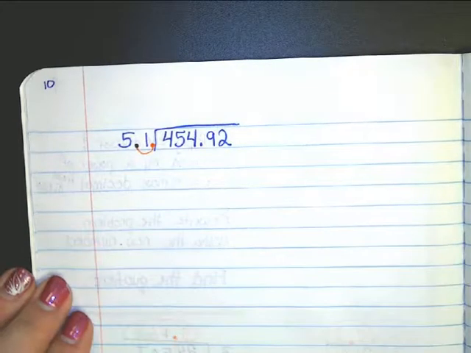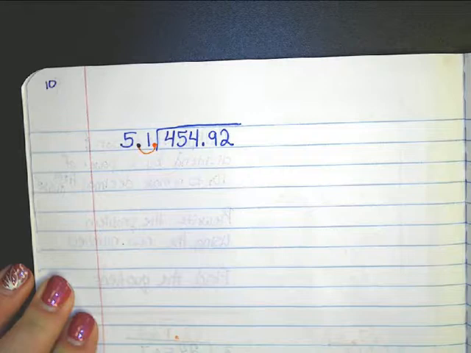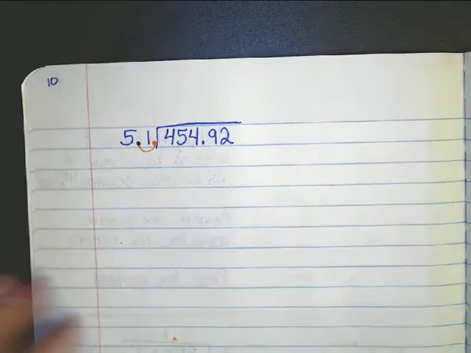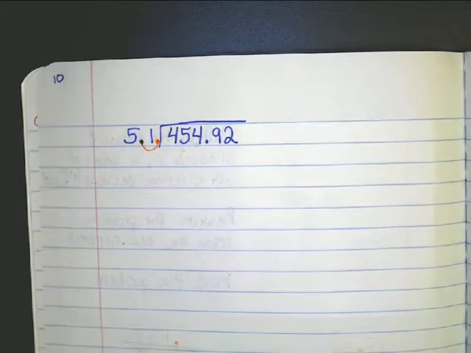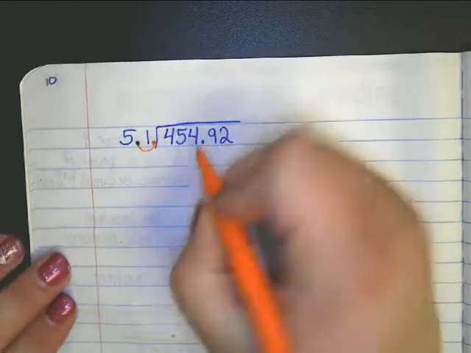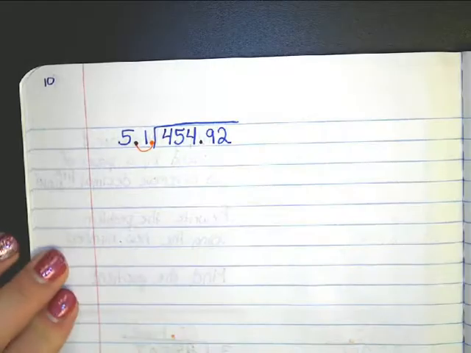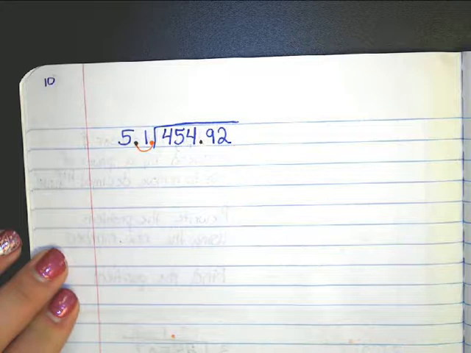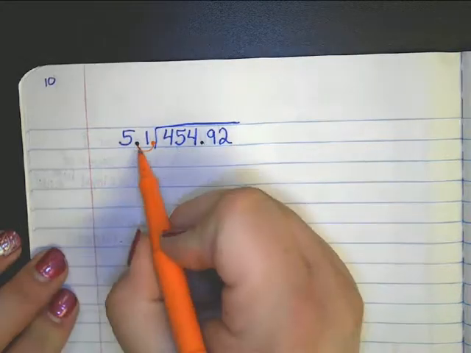So, in math, I got to be equal. So if I do it to one side, I got to do it to the other. So I'm going to take this decimal. How many times am I going to move it? Careful. How many times did I move this one? So how many times am I going to move this one? One. I got to be equal.